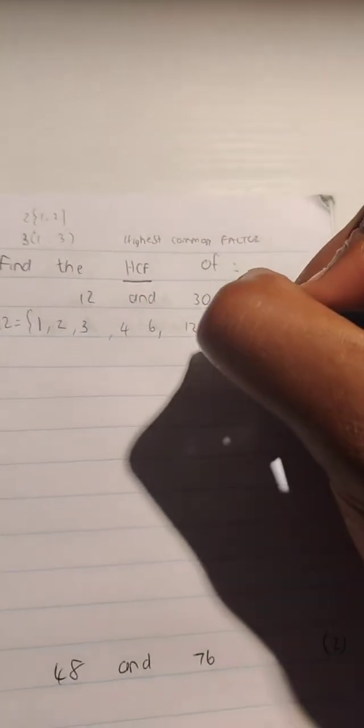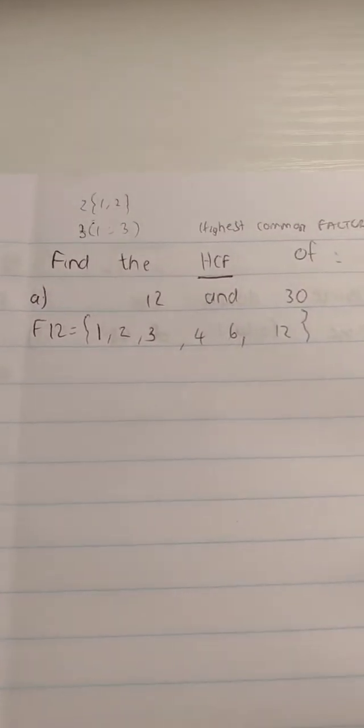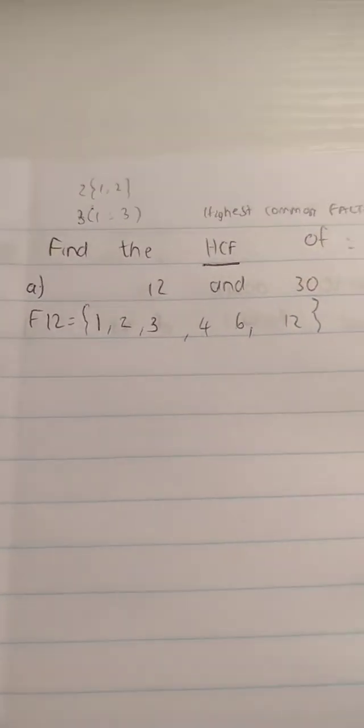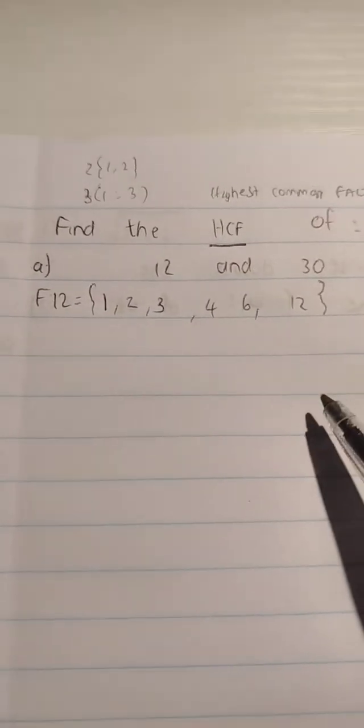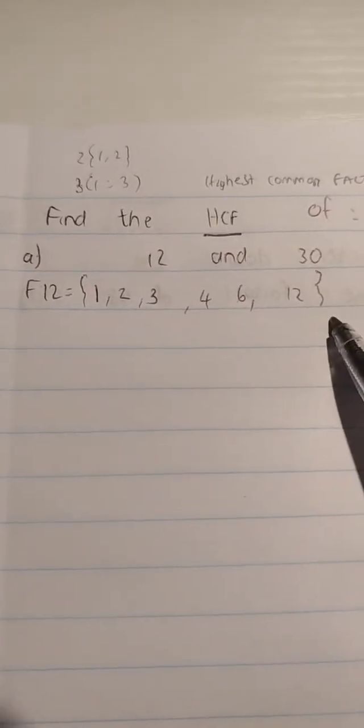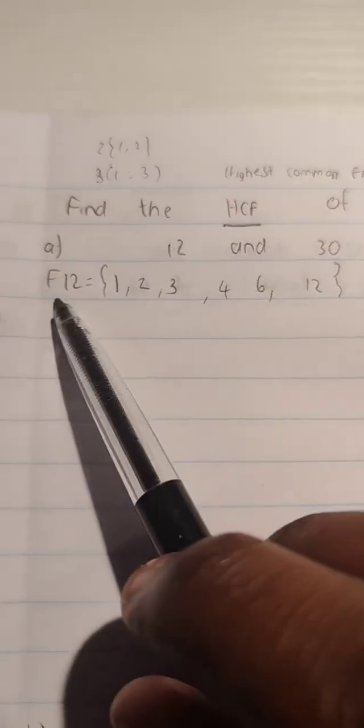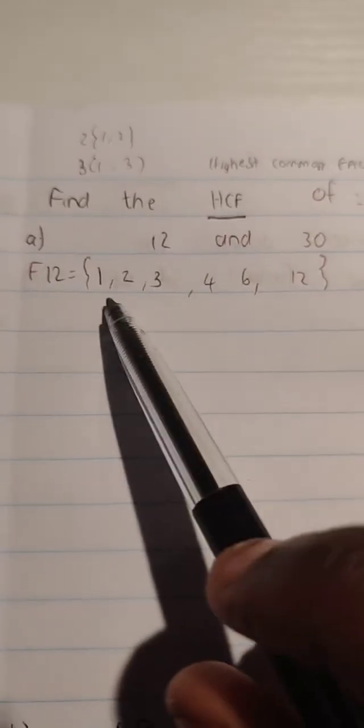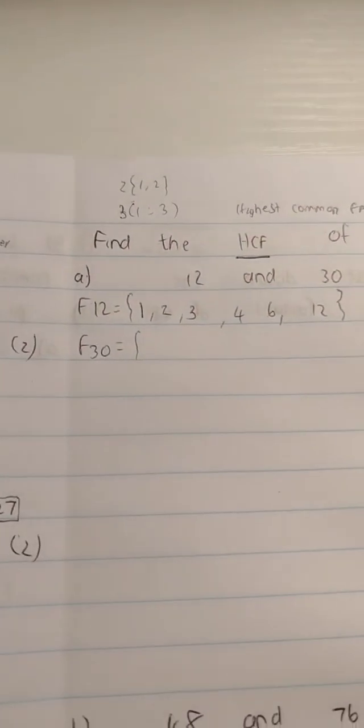Is there any other number that we may have missed that goes into 12? Are these all the factors of 12? It's important for you to have all the factors of 12 listed. Yes, they are. All of these are our factors of 12, numbers that go into 12 without leaving a remainder, and I have captured all of them. Then we write down the factors of 30 as well.